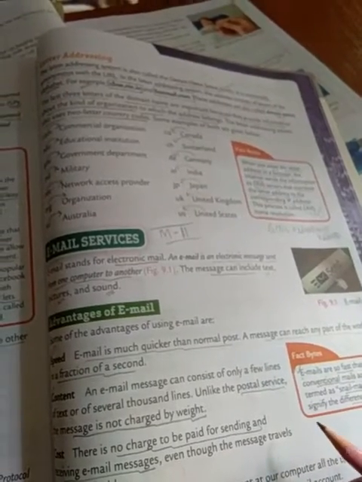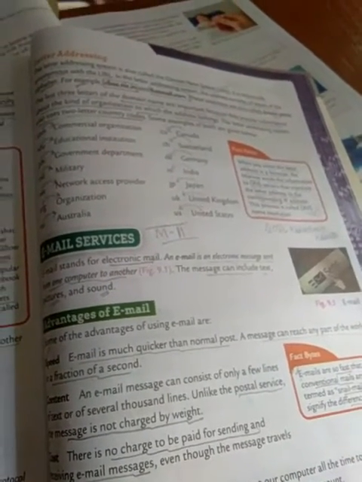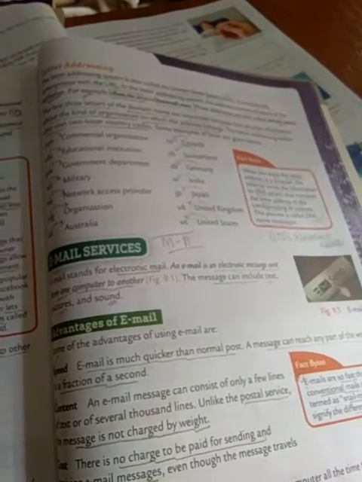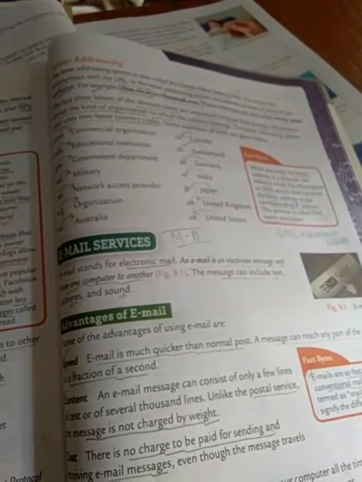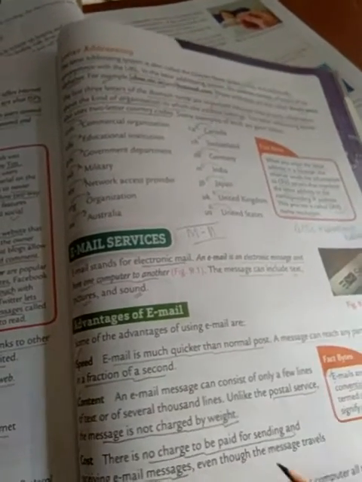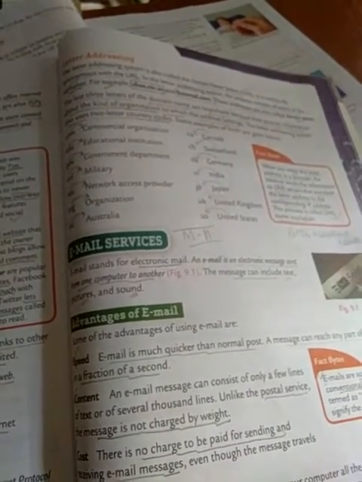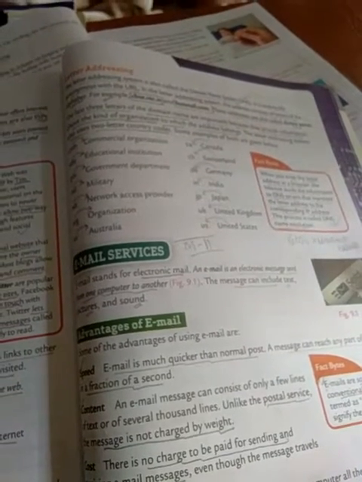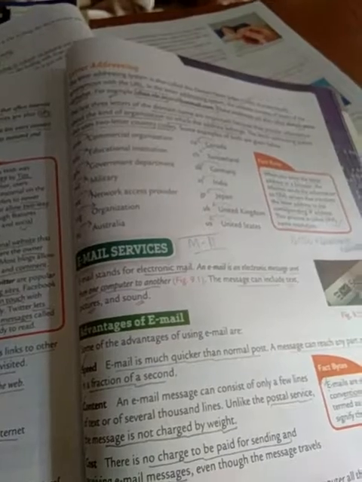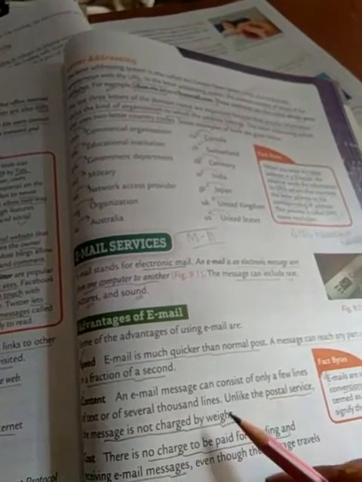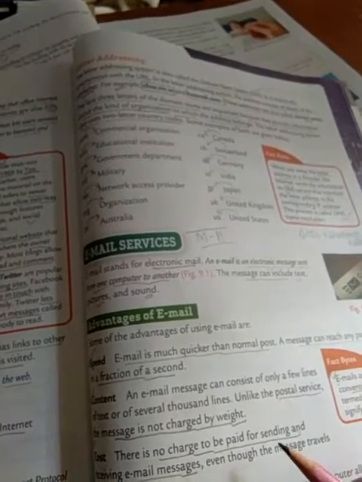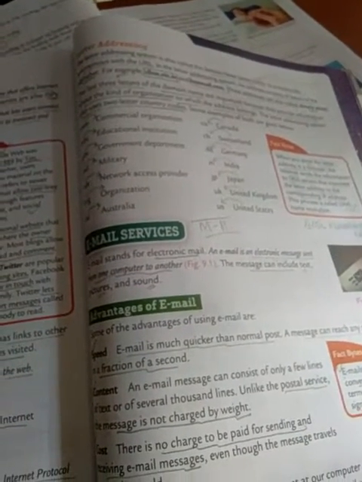But the normal post may not be able to consist of such several thousand lines. And the email message is not charged by weight, but the ordinary postal service is charged by weight.